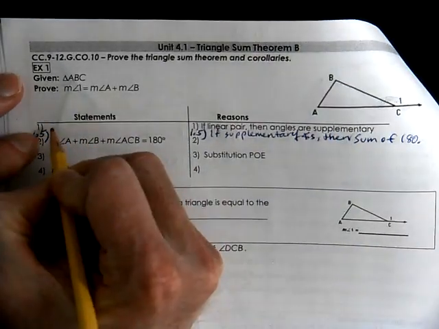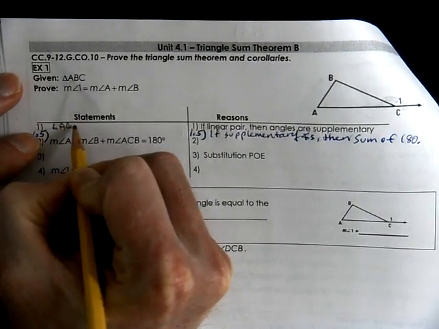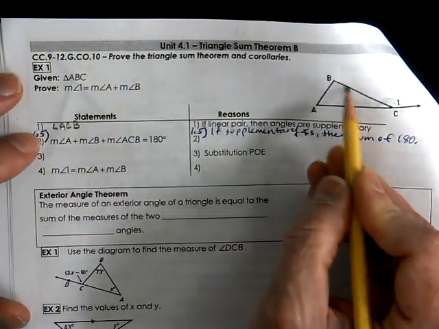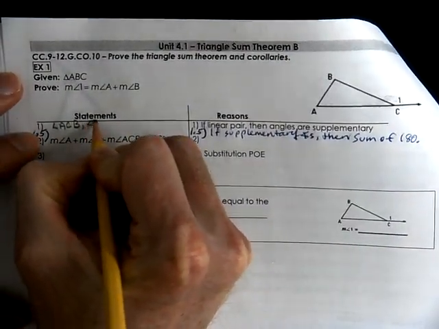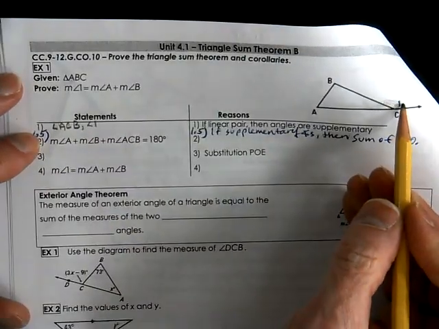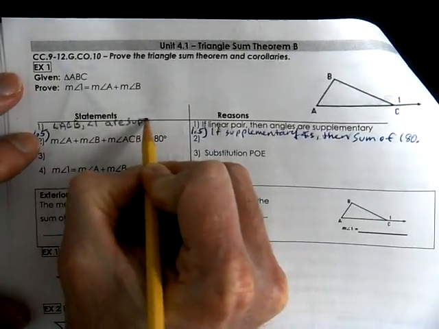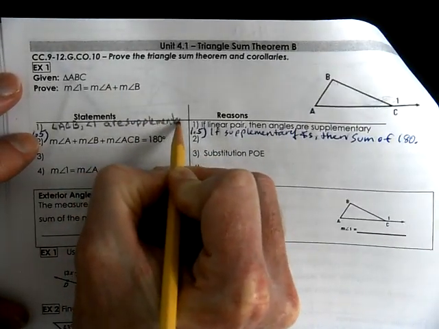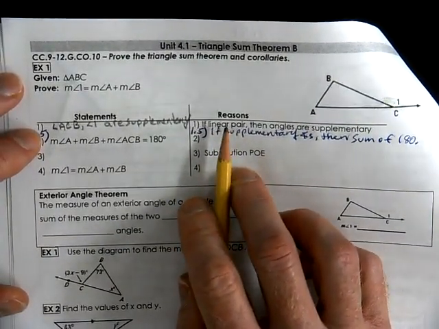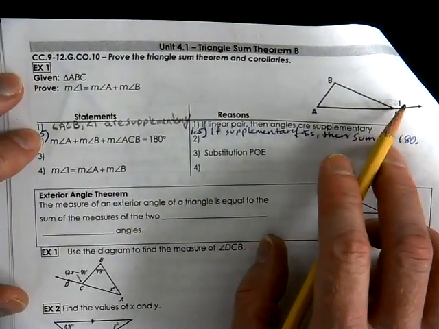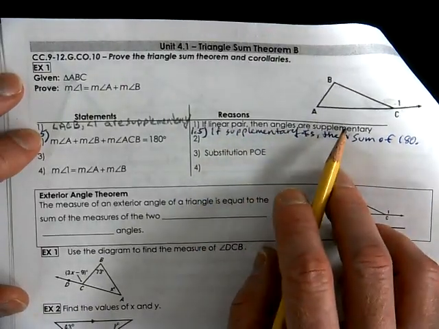are supplementary. So angle ACB, that's the angle right next to angle 1, comma angle 1, the one on the outside called the exterior angle, are supplementary. Let's take a look at that one more time. Here it says if a linear pair. Well, we see we have a linear pair. It's in the picture. We have our linear pair, then the angles are supplementary.